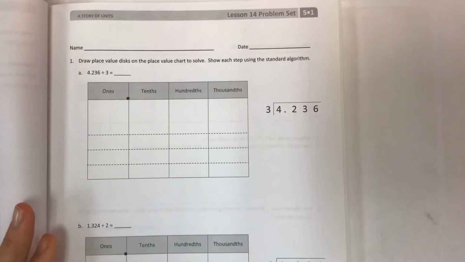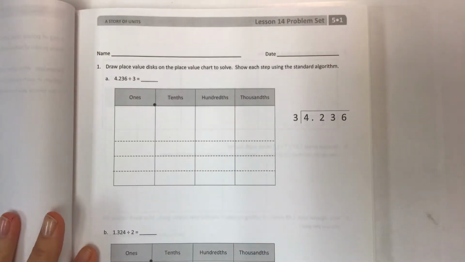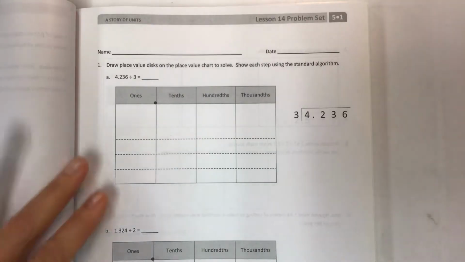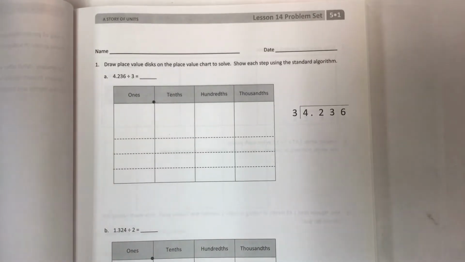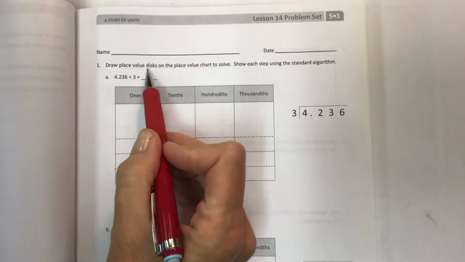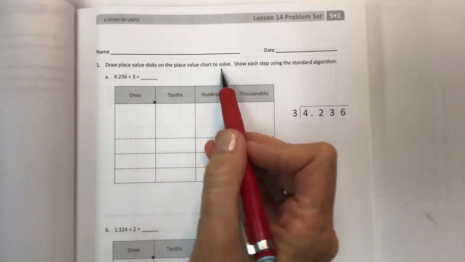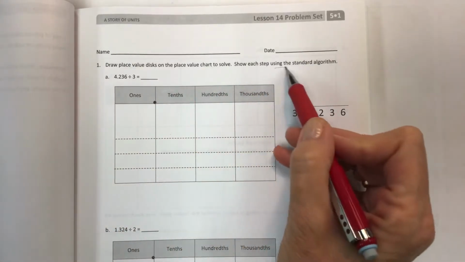Okay, so let's get into it, and we'll actually apply these skills in lesson 14. So in your Learn book, mine's on page 97. Hopefully you're on page 97 as well. It says, draw place value discs on the place value chart to solve. Show each step using the standard algorithm.